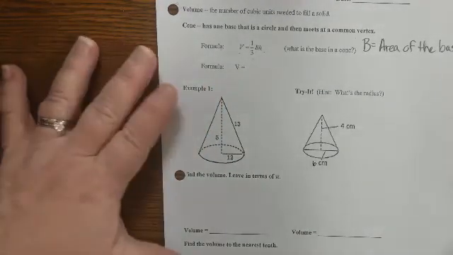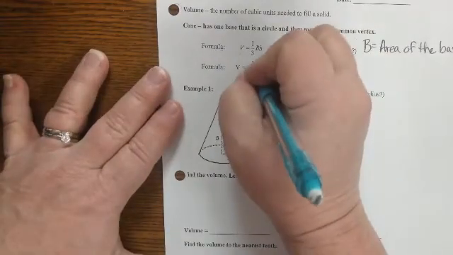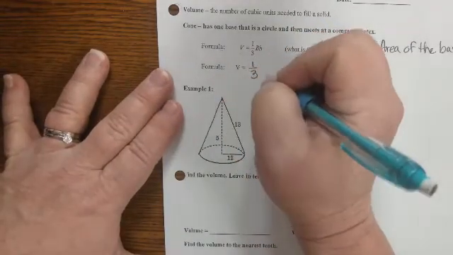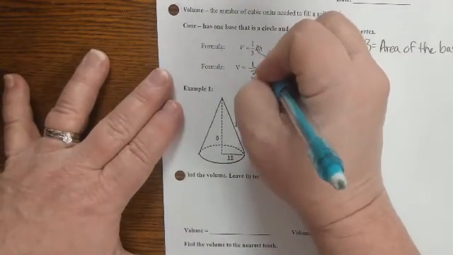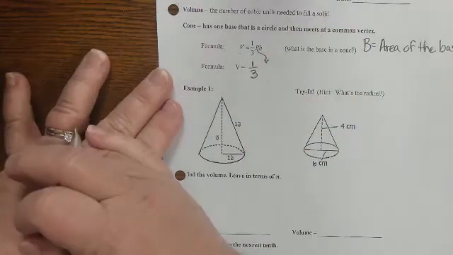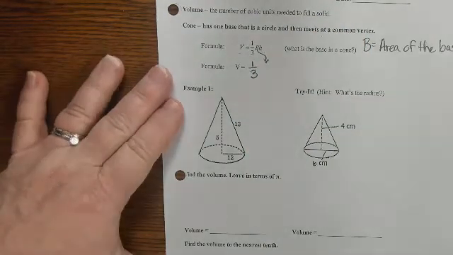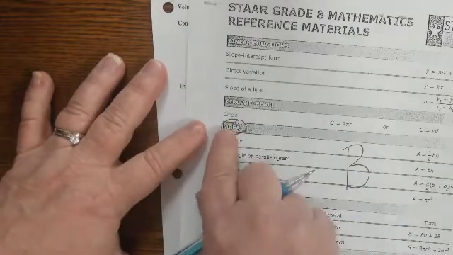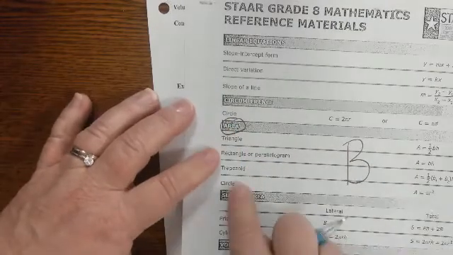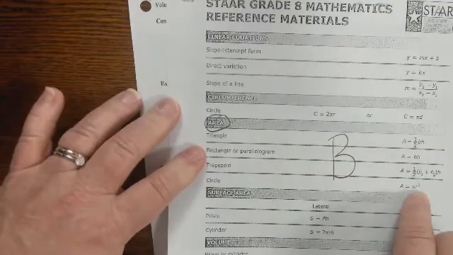All right? So our formula for this is 1/3. Now, what is our big B? Well, our base is still a circle, so you go to the area section of your formula chart, and a circle is still pi r squared.